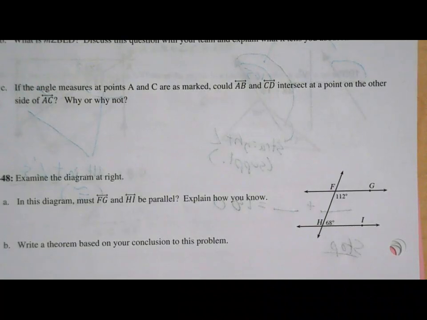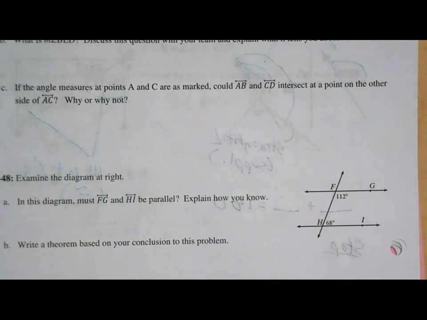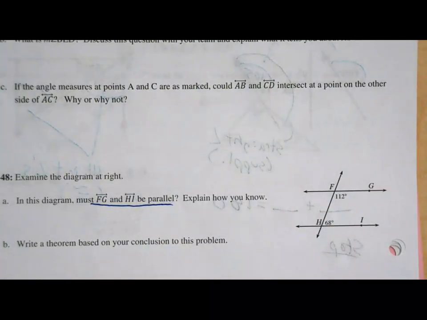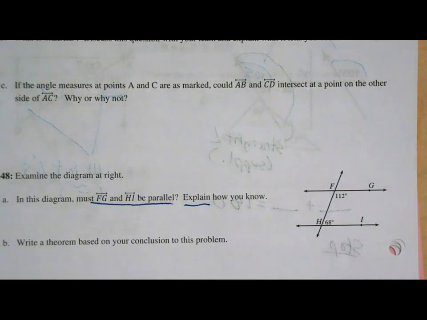All right, so assuming that this is 112 degrees and this is 68 degrees, the first question is: is that enough to convince you that line FG and line HI are parallel? And explain. Jot down a few words there to explain your reasoning.